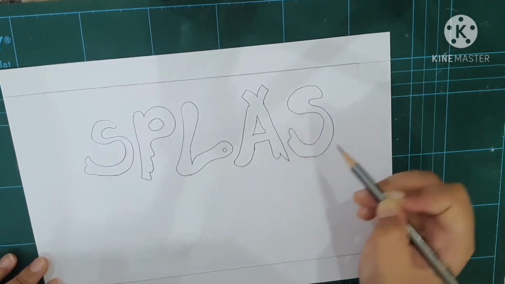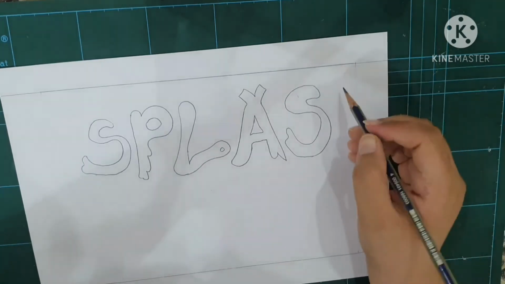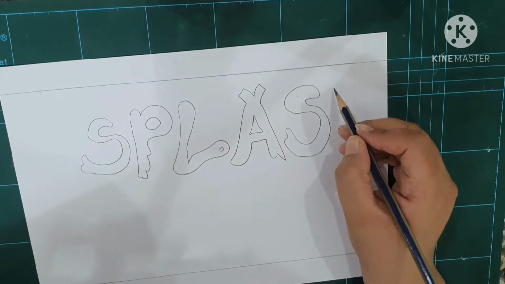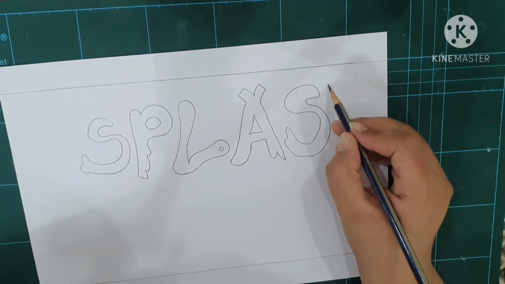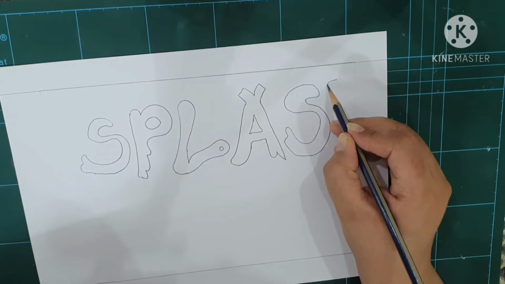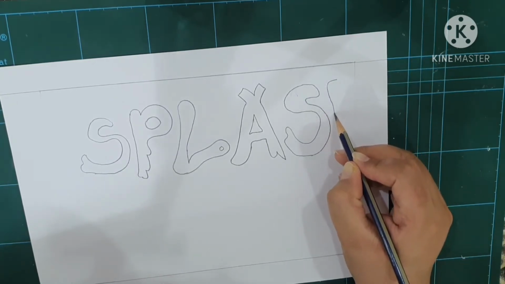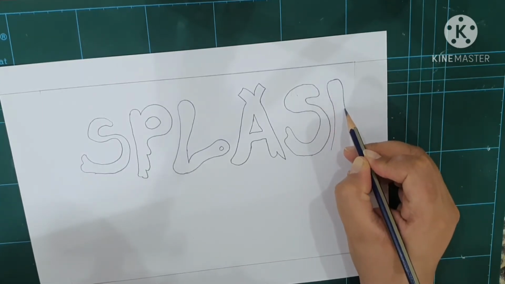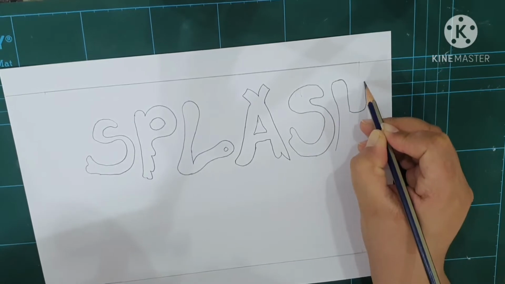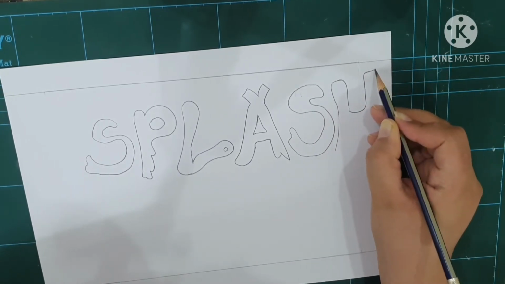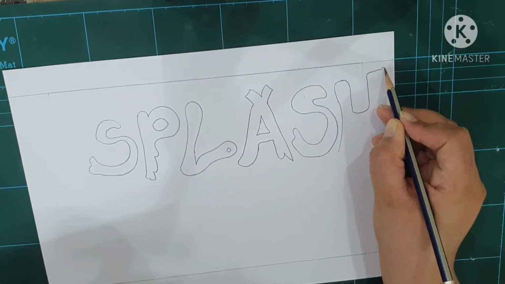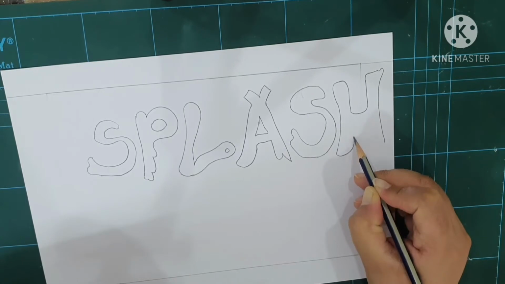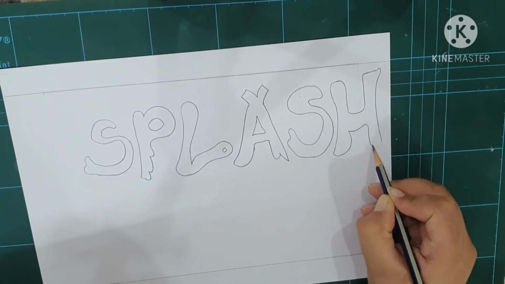This is basically emotive typography, in which you express the different words and alphabets, with different expressions of the words or alphabets. So now I'll write the H for splash. For the H, you have to make it curve, then move it down, then again make a U shape like this, go up, make a sleeping line, then move down like this.